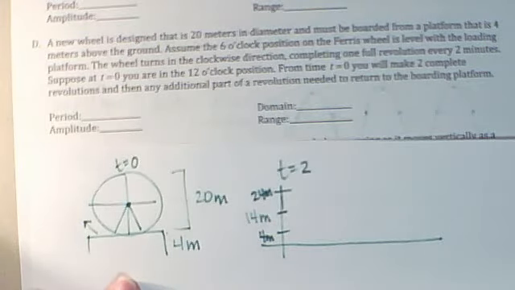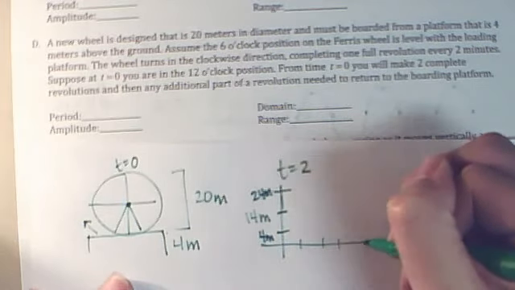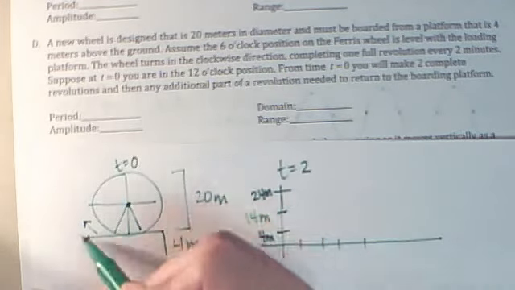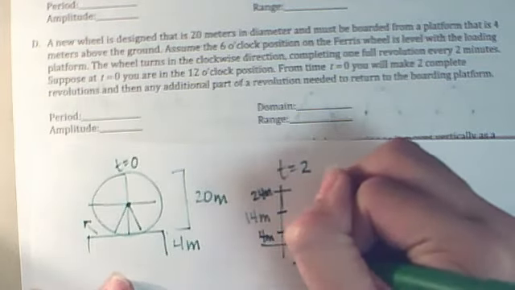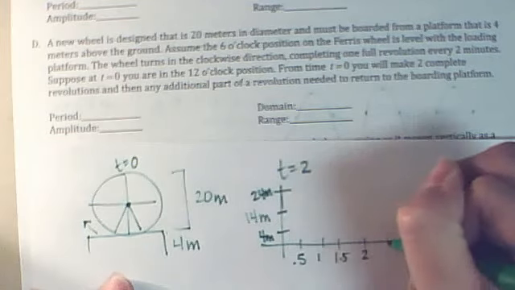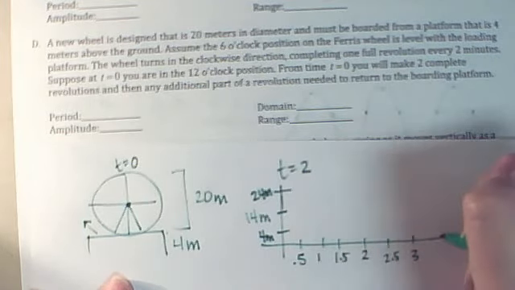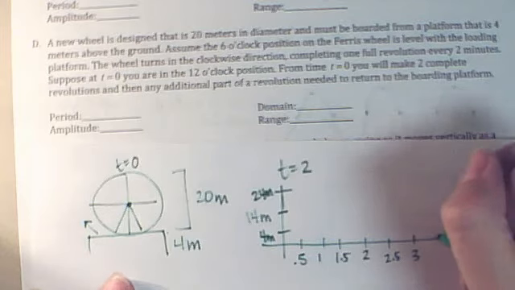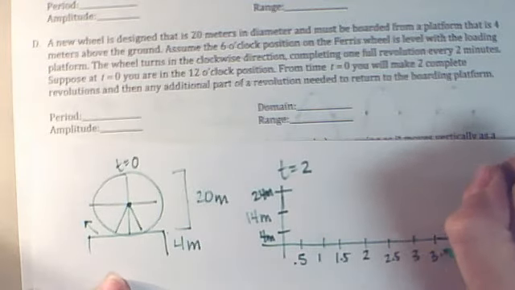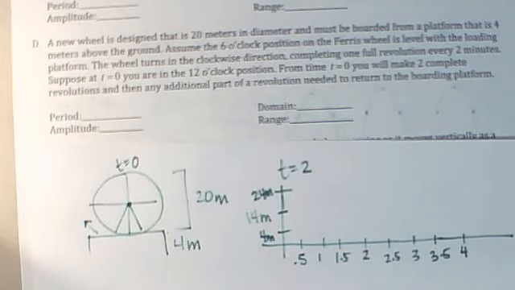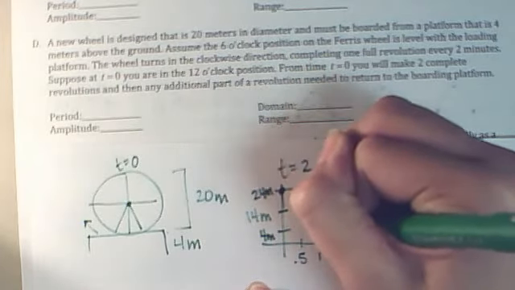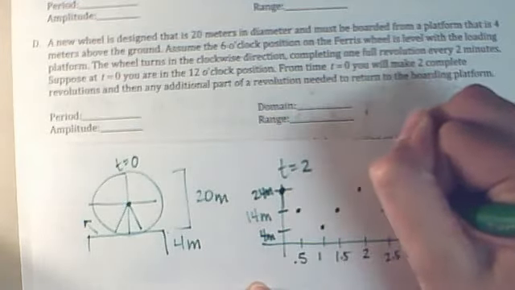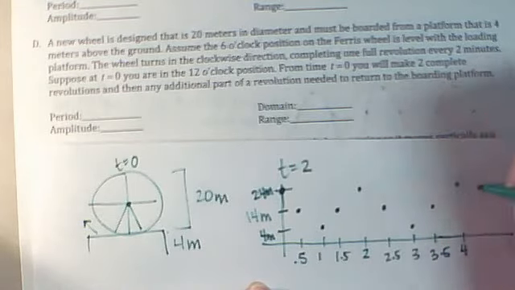Okay, as far as time goes, we can start with 2 minutes. That's how long it takes to go all the way around. So then halfway would be 1 minute, and a quarter of the way would be half a minute. So that would be a good interval in half minutes, so 30 seconds. And I went ahead and went to 4 since we were doing 2 complete revolutions. We're starting at the top, middle, bottom, middle, top, middle, bottom, middle, and back to the top.